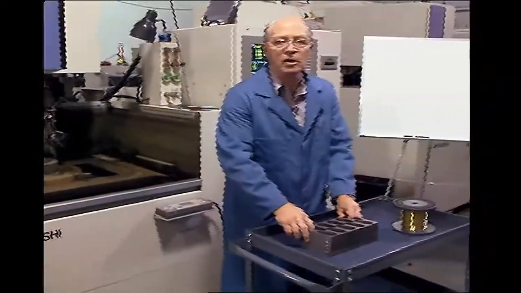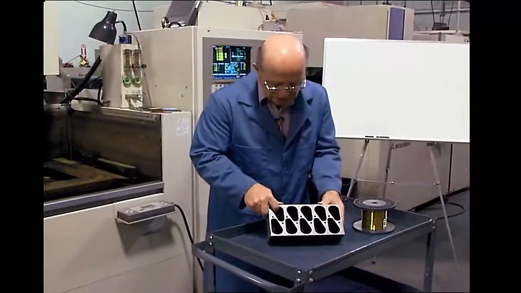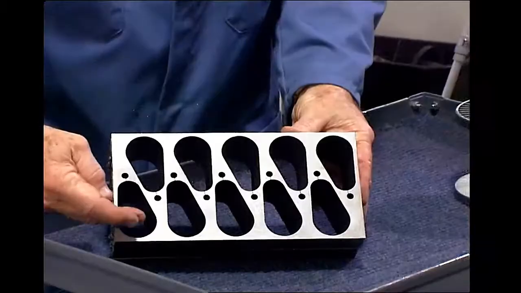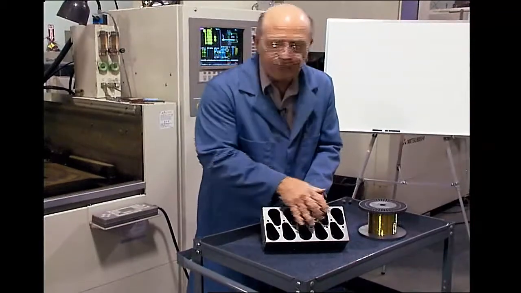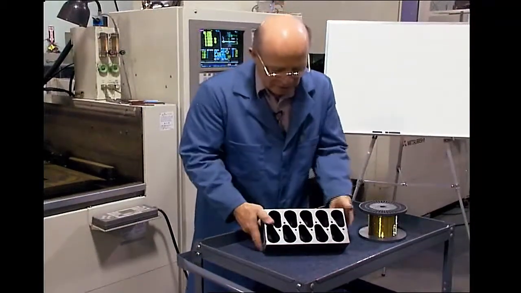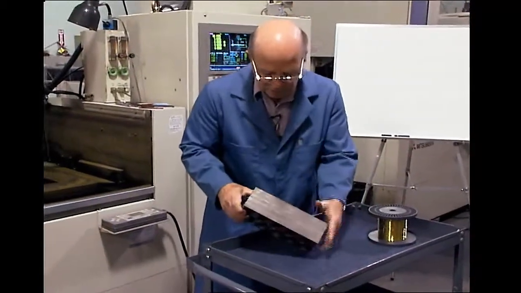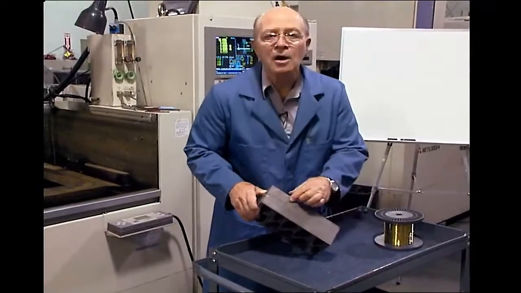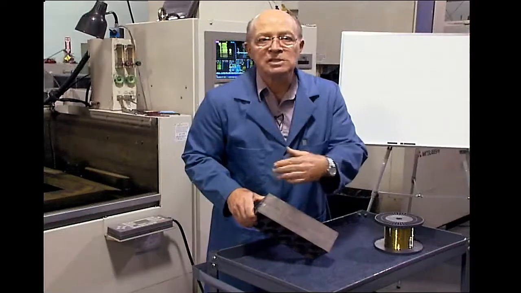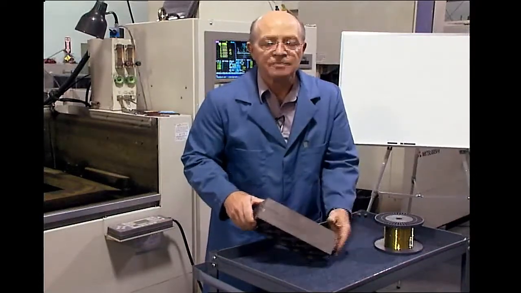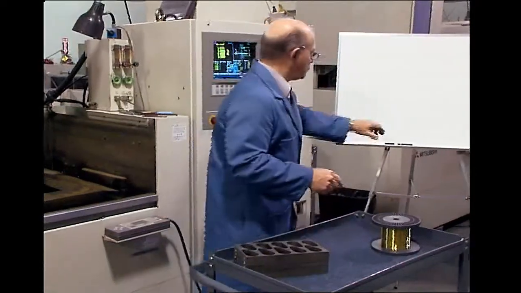Now we have over here these parts. As you can see, they were cut out. There's a little path of the wire. 1, 2, 3, 4, 5. Another 5 is 10 pieces. And each of these pieces of metal are 1/2 inch thick. So it's 6 halves. So let's look at that.